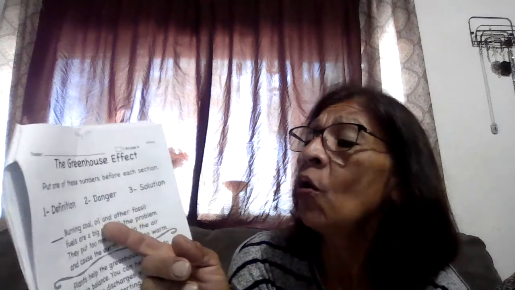So burning coal, oil, and other fossil fuels are a big part of the problem. They put too many gases in the air and cause the Earth to get too warm. That's a danger. That can affect our ozone layer that protects us. We need that protection to have life on Earth from the sun's ultraviolet radiation. So that would conclude this lesson.